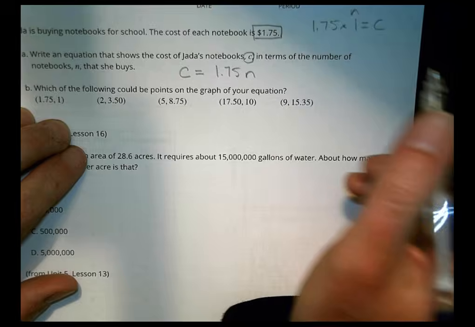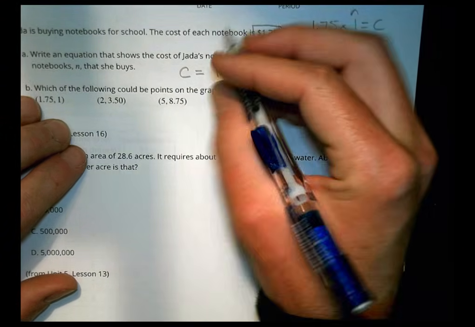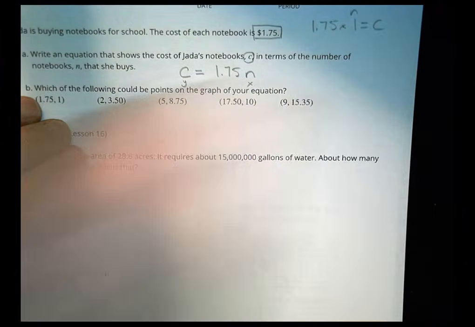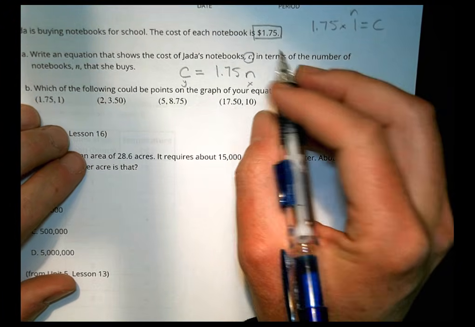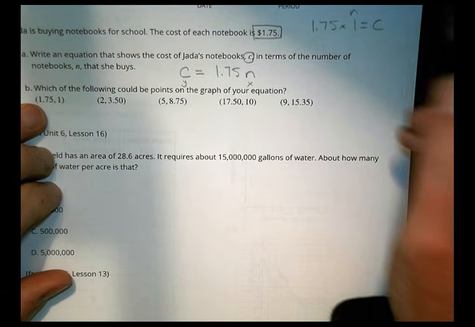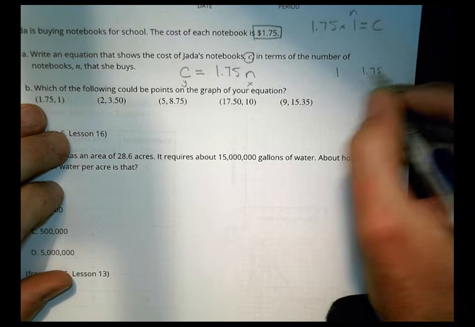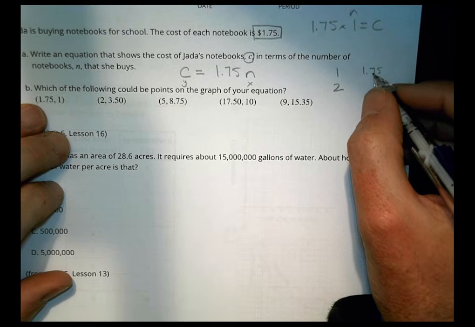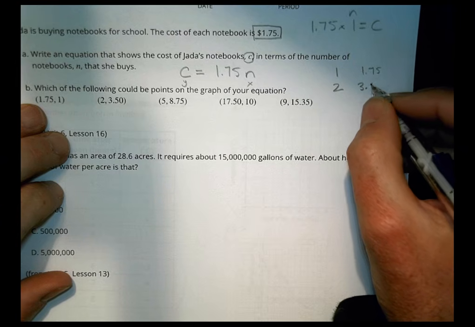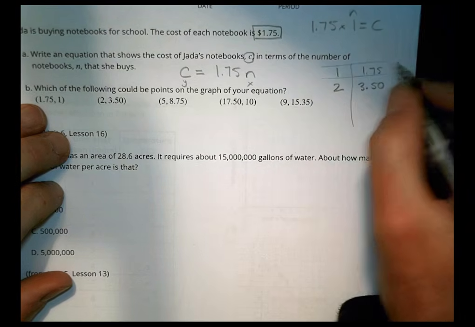Okay? So when we look at which of the following could be points in the graph of your equation, you're thinking, well, this is our y and this is our x. Think back to what we did before. If I do 1.7 as my x, can I multiply a number and get 1? No. Just think realistically. If I'm making a table, if I buy one notebook, it's going to cost $1.75. If I bought 2 notebooks, I do $1.75 times 2, which is going to be $3.50.